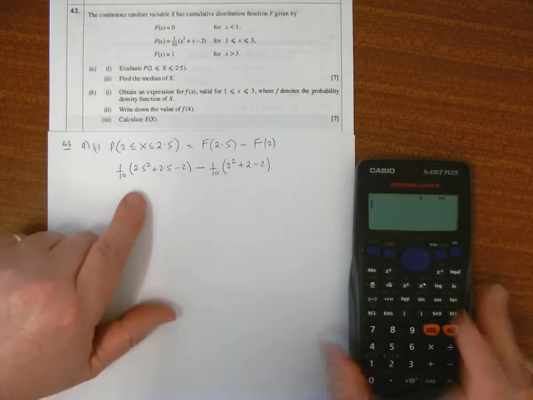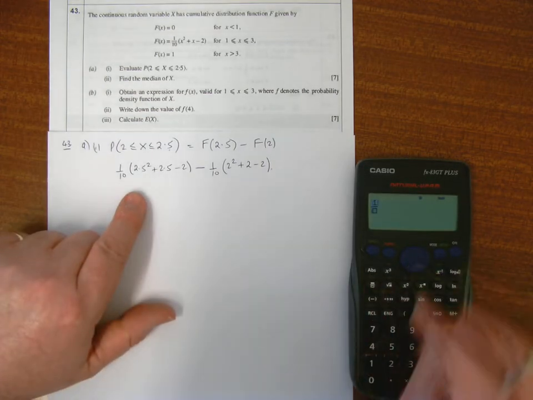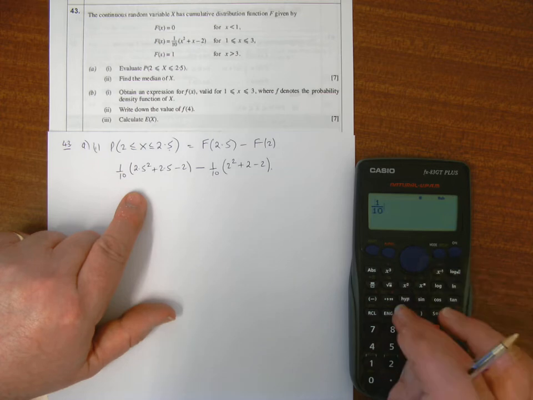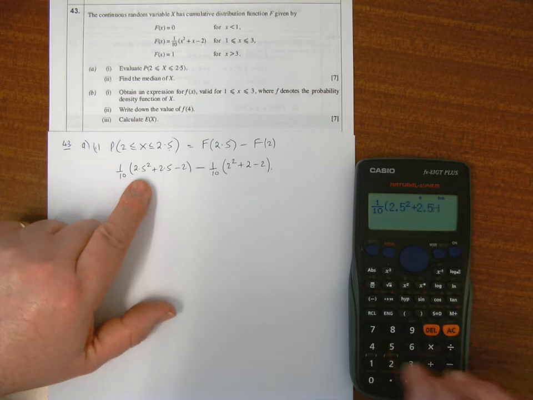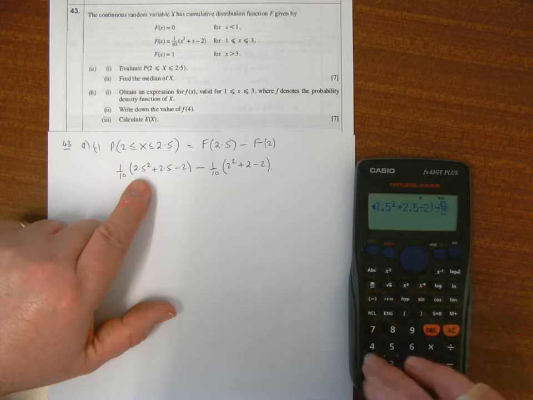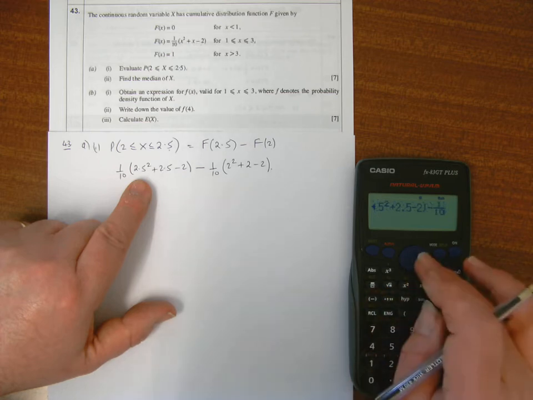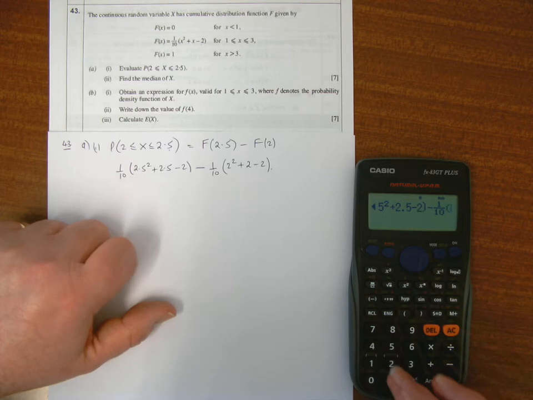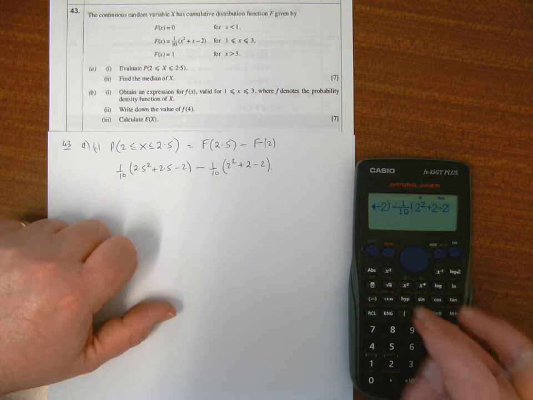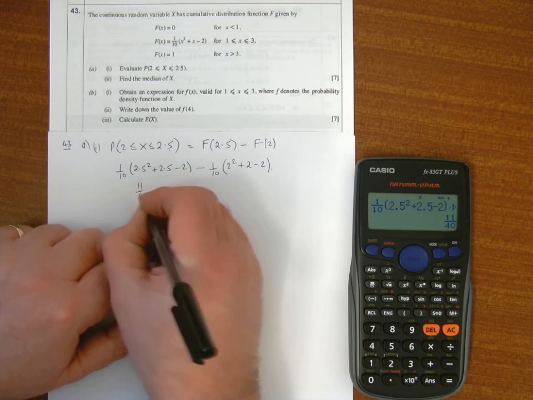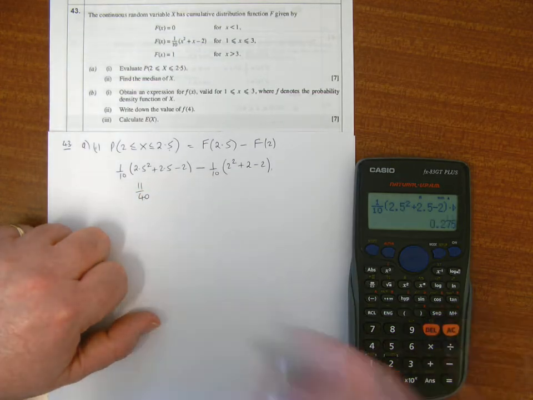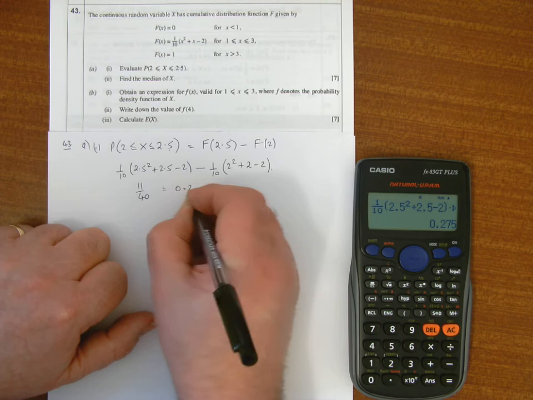Looking at the first part, 1/10 bracket 2.5 squared plus 2.5 take away 2, close the bracket, take away 1/10 of 2 squared plus 2 minus 2, close bracket, equals 11/40, or 0.275.